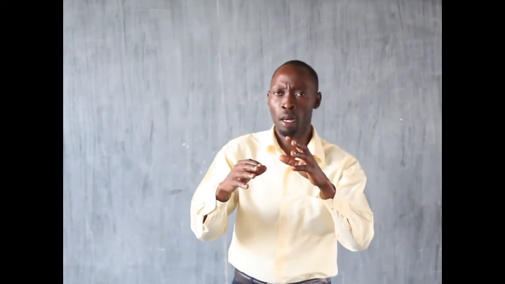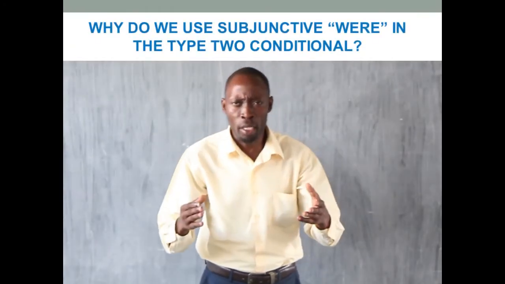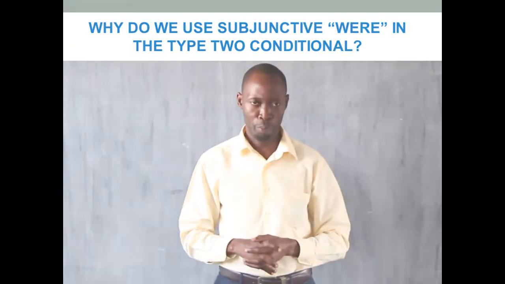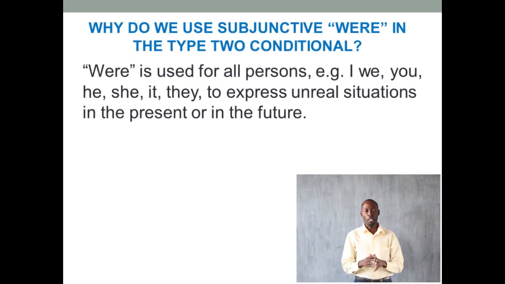Now, we move on. We have come across so many sentences that have that subjunctive "were". We looked at the subjunctive in the first lesson, I don't go back into that. But why do we use that subjunctive in the type 2 conditional? Well, "were" is used, first of all, for all persons.